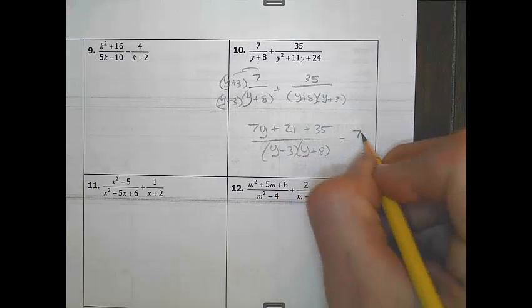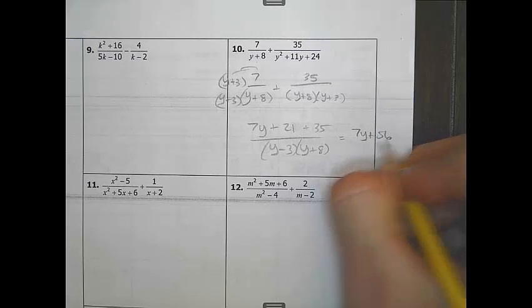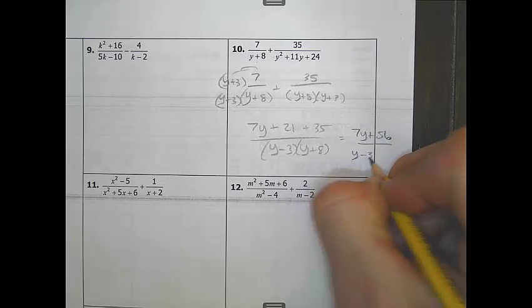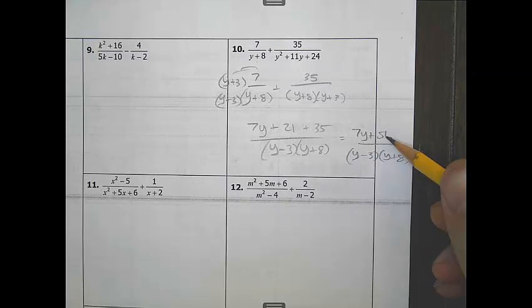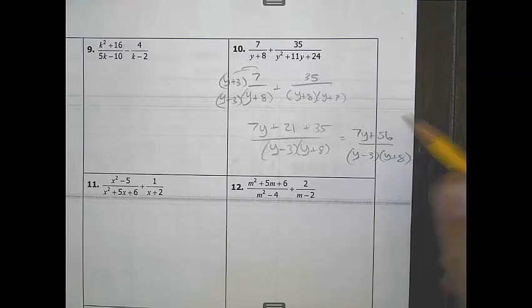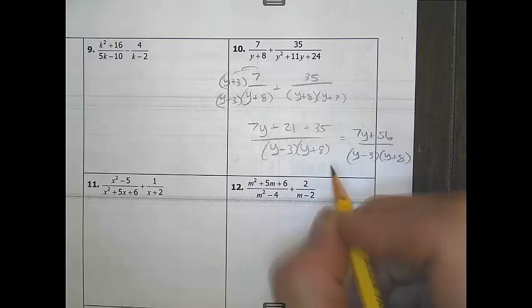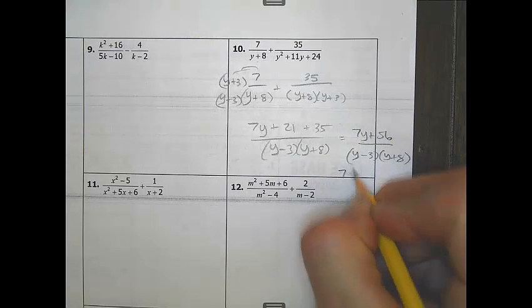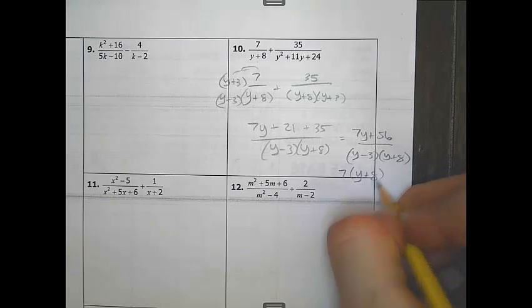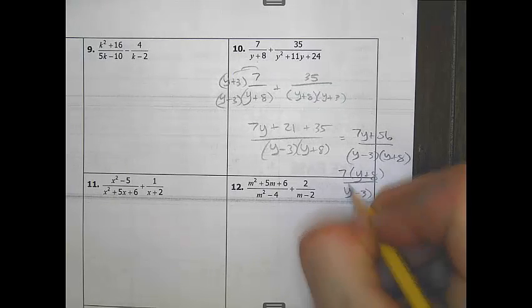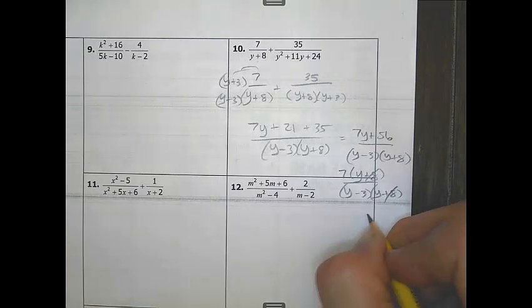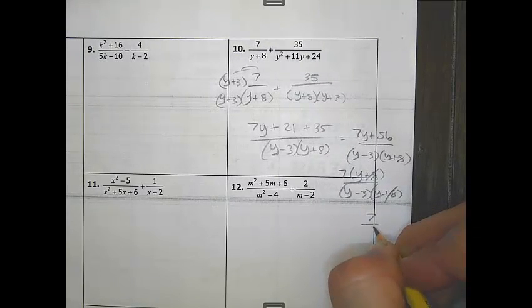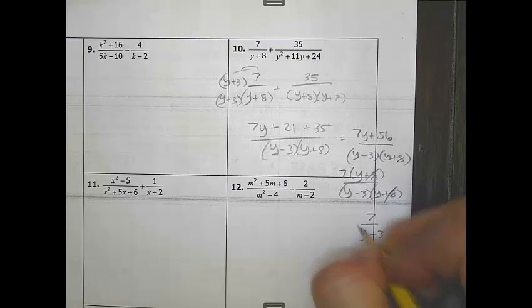So I have 7y plus 56 all over y minus 3 times y plus 8. Now let's try to pull out a number here if we can, and 7 comes out of this. So I know I'm running out of space, but if I pull out a 7, I get y plus 8 over y minus 3 times y plus 8, and now this y plus 8 cancels, and I'm left with 7 over y minus 3 as my final answer.